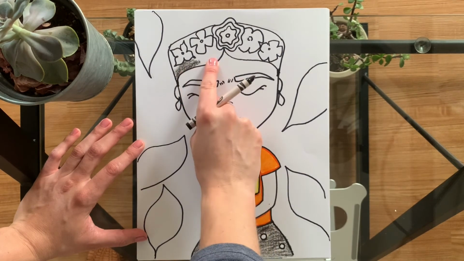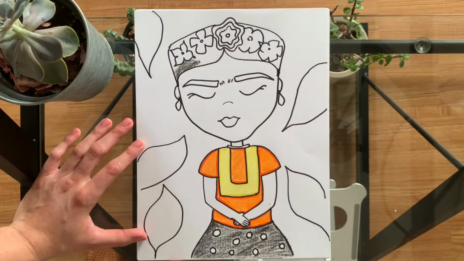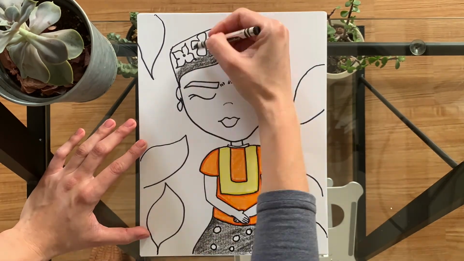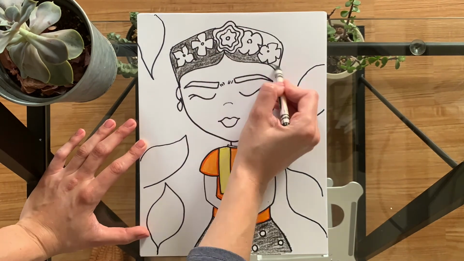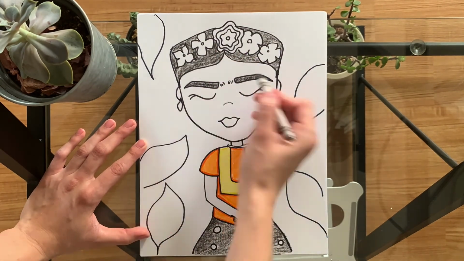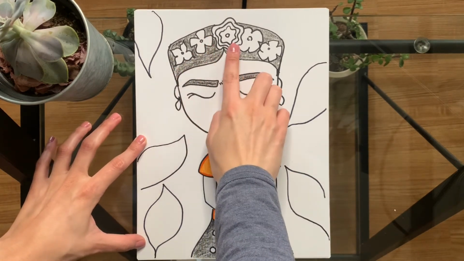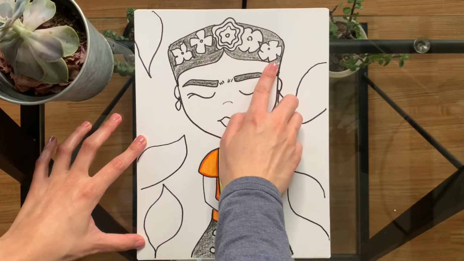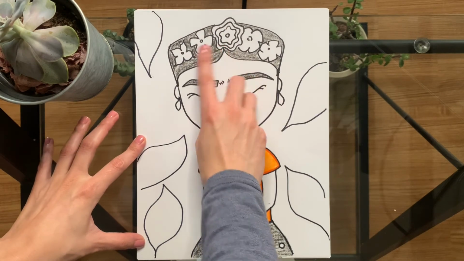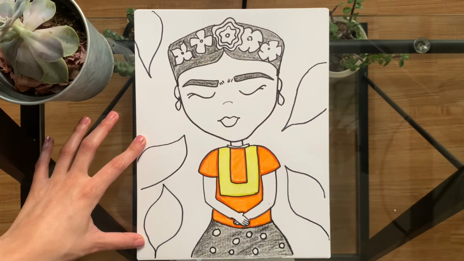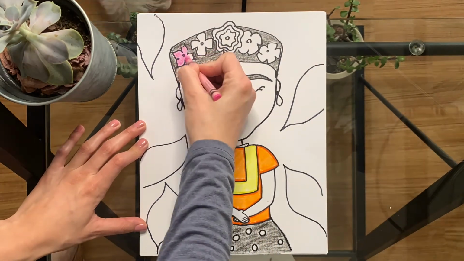Next, I am coloring her hair. Her hair was a beautiful black, just like her black cat, who was very playful, just like she was. Now I am moving on to coloring in those flowers. Remember I told you that she loved bold, beautiful colors, so I am going to make each flower a different color.